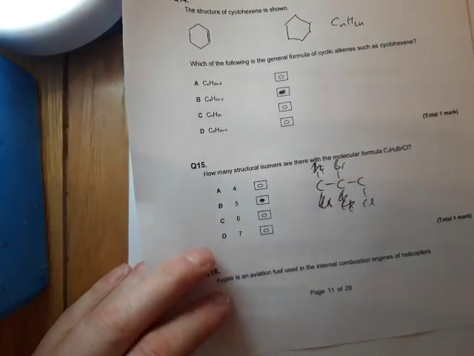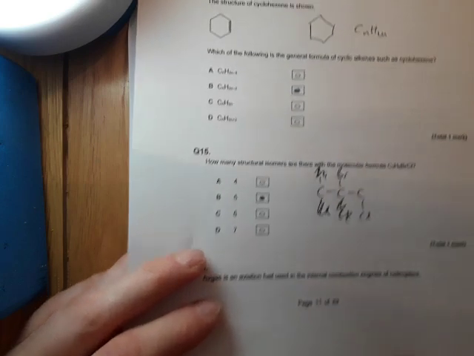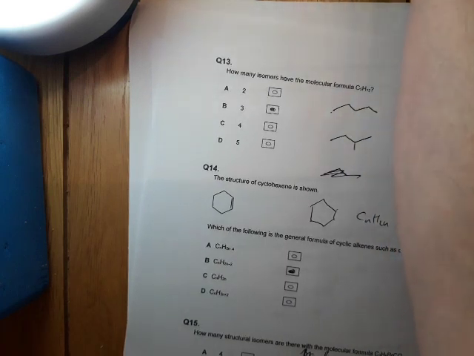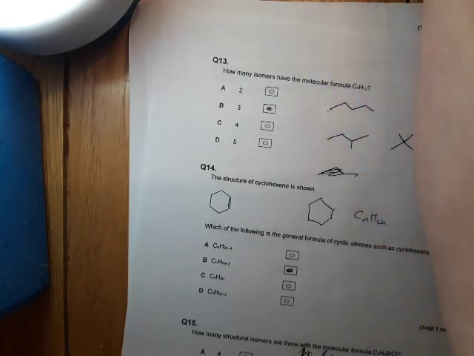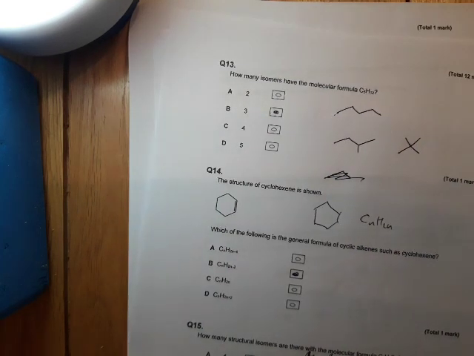Avgas is an aviation fuel used in the internal combustion engine of helicopters. I wonder if that's actually true. Somebody Google that. Interesting, isn't it? I love it when they put stuff on that. I do often think, is that true? I've got my laptop under here. Bear with me. I know this is wasting your time, but I do need to know this. Are they just having us on? Avgas is an aviation fuel used in aircraft. Yep. Cool. There we go.